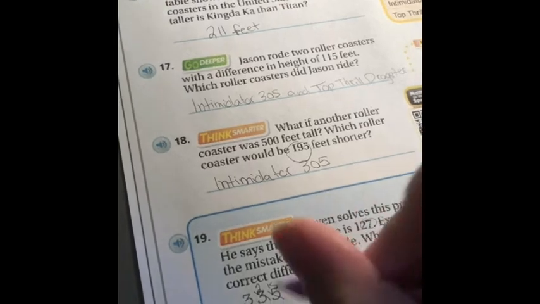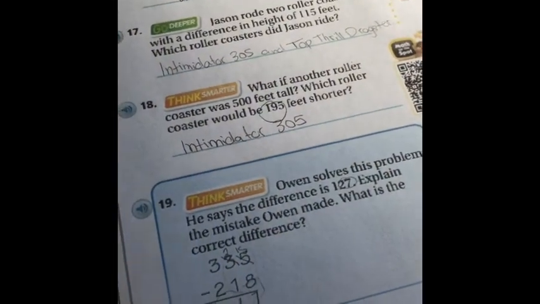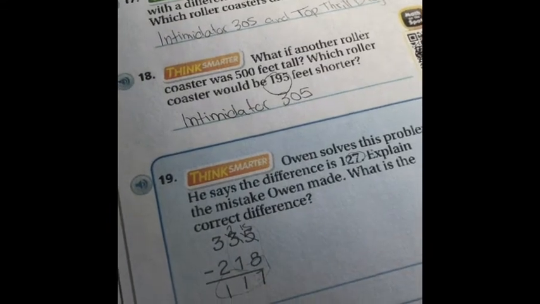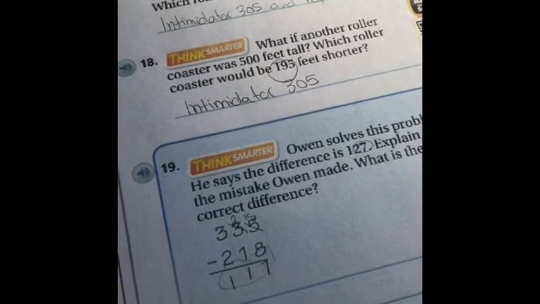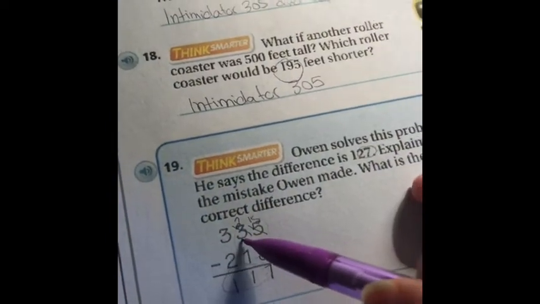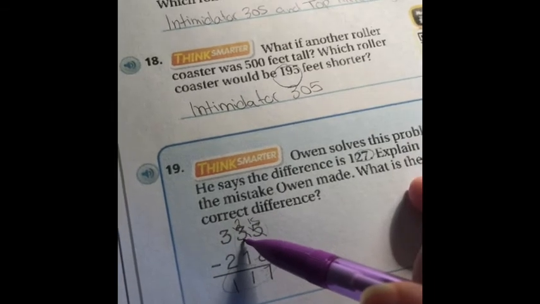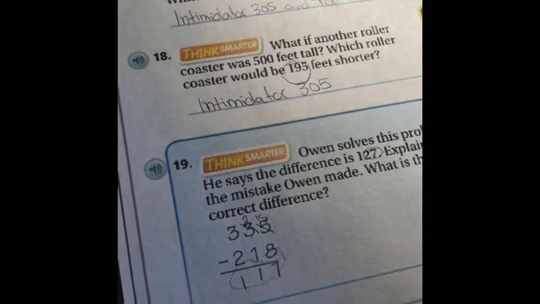So if the actual correct answer is 117, and Owen got 127, what did Owen do to make a mistake with the tens place? Well, it looks like to me if he got a 2, he would have done 3 minus 1. So he forgot to take away a 10 when he gave it to the ones place.